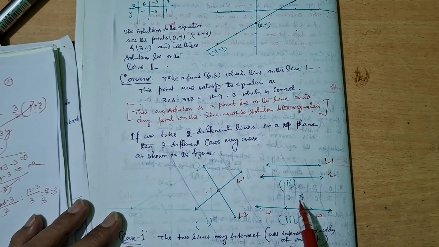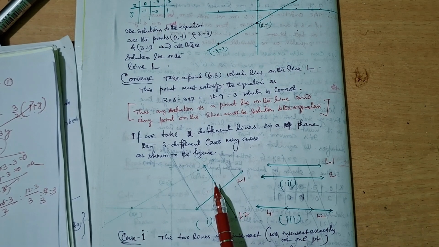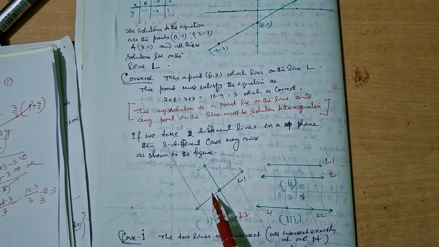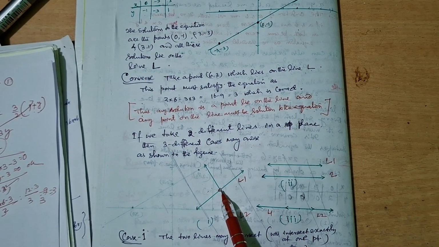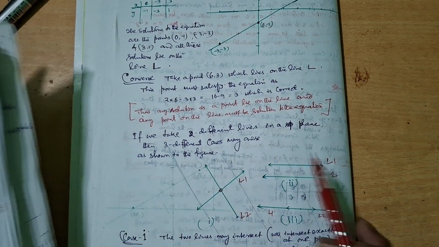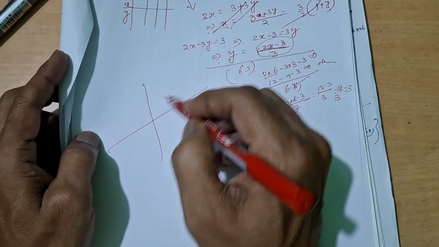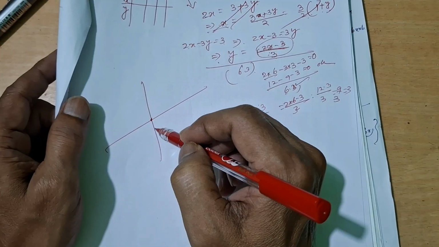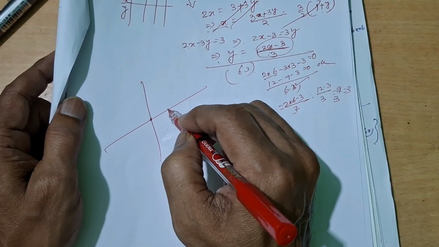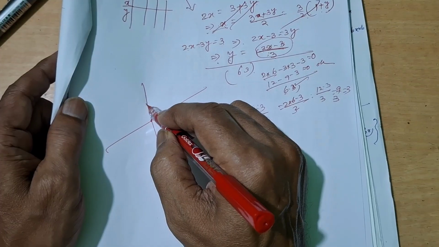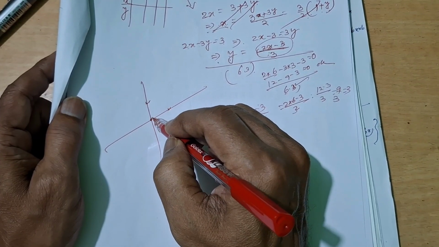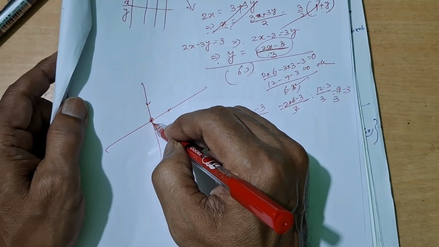So there are three conditions. Either the two straight lines may cross each other, and they will cross at only one point. Two straight lines will never cross at more than one point. The crossing point must be one and only one.